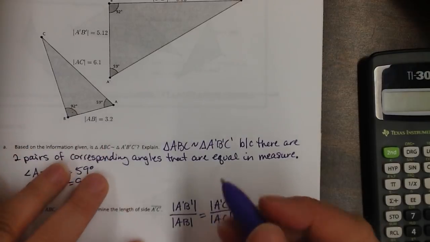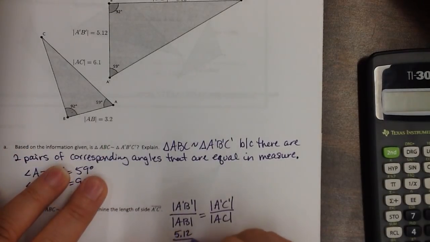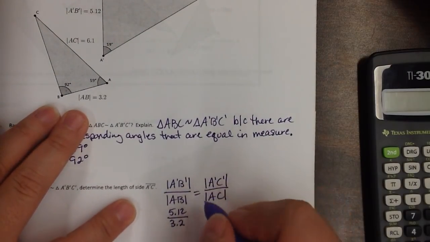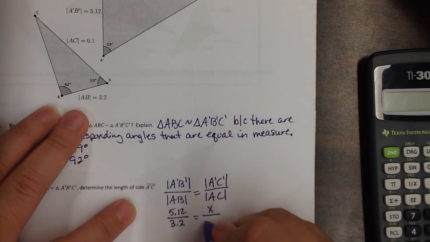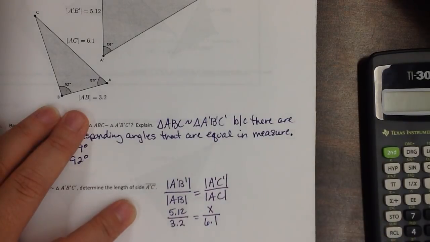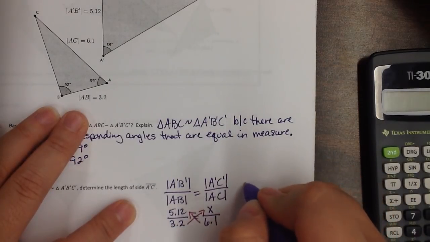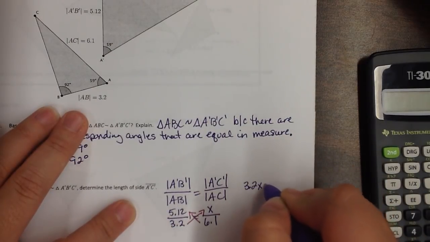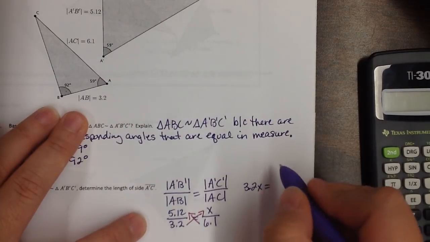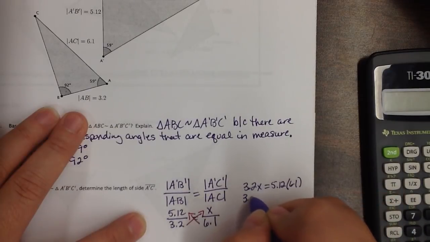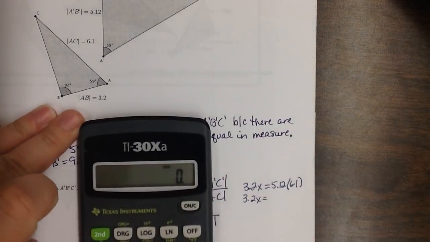Okay, AC is 6.1. So now I'm just going to plug in for these. So the distance from A prime to B prime is 5.12 over 3.2 equals the distance from A prime to C prime, which is what we're solving for, over the distance AC, which is 6.1. So cross multiply, cross products. So 3.2x equals 5.12 times 6.1.